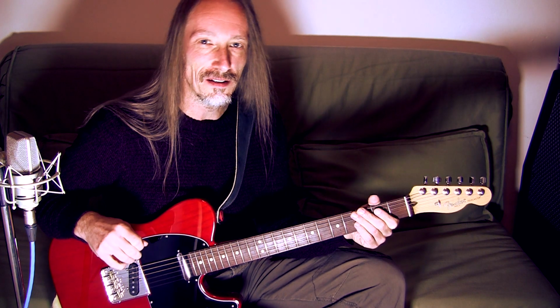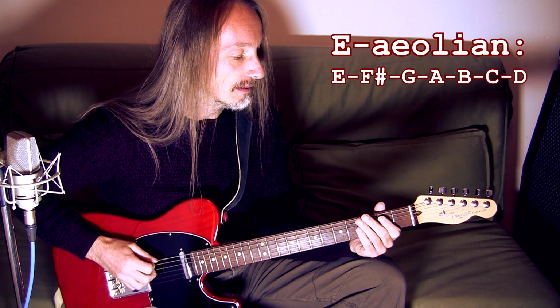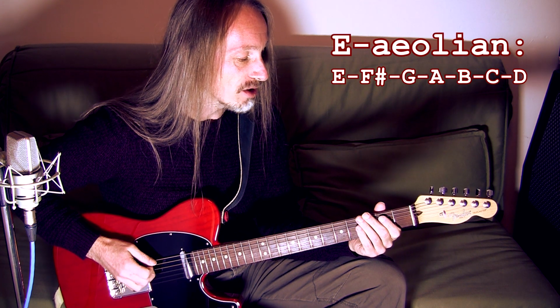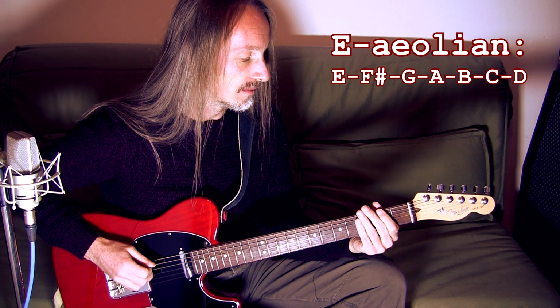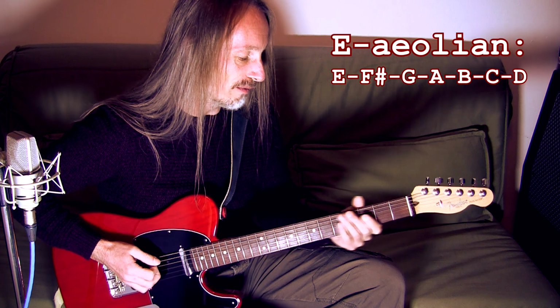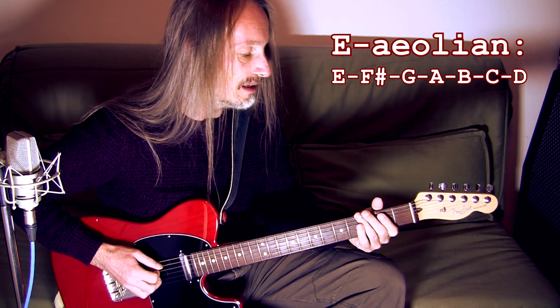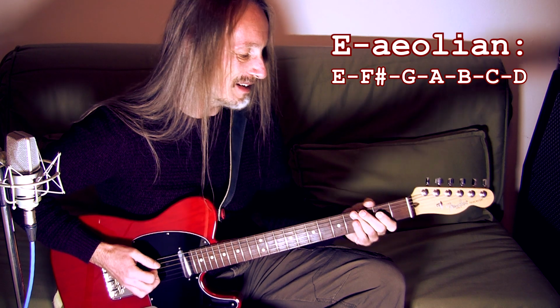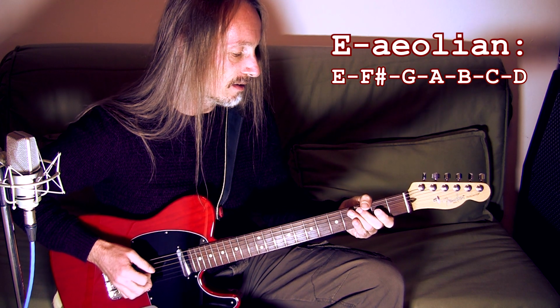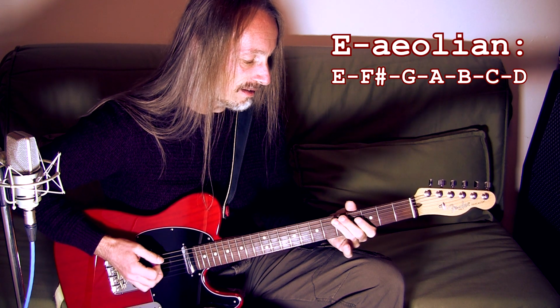The notes and the intervals of the E-aeolian scale: the root E, the major second F sharp, the minor third G, the perfect fourth A, the perfect fifth B, the minor sixth C, the minor seventh D, and the octave.